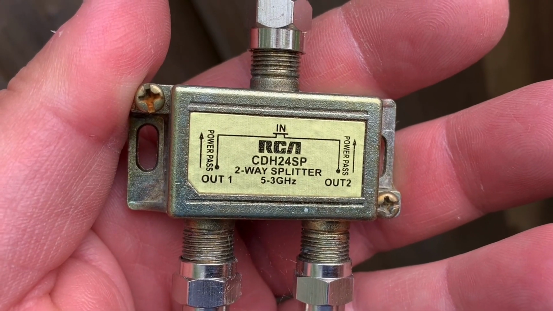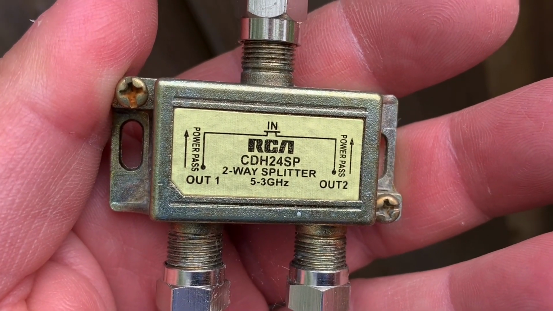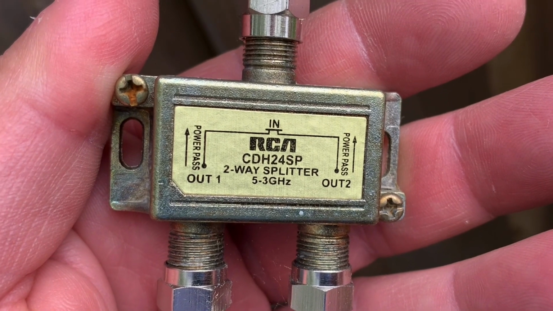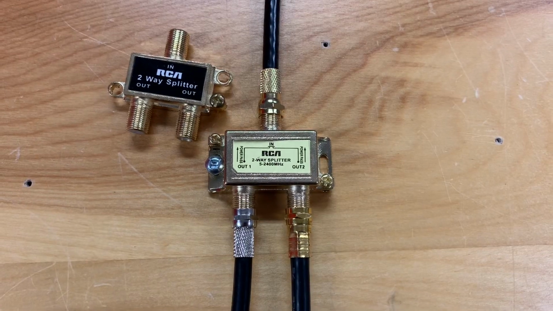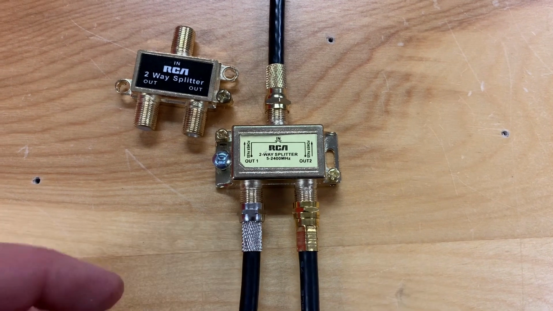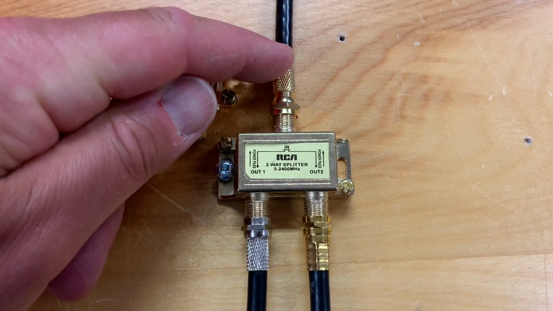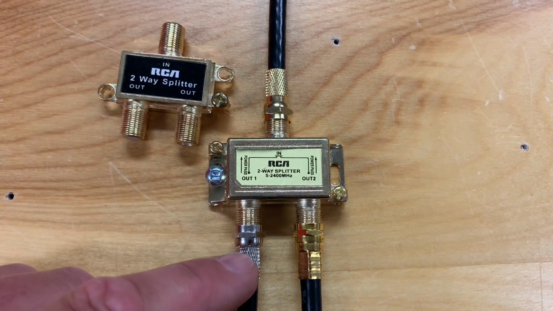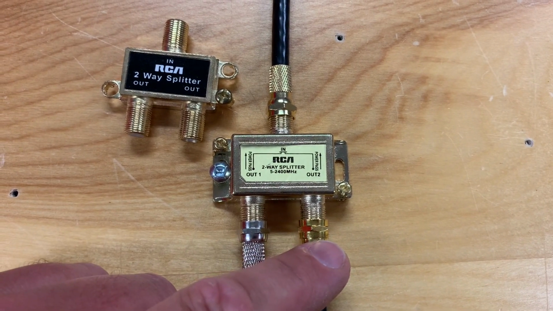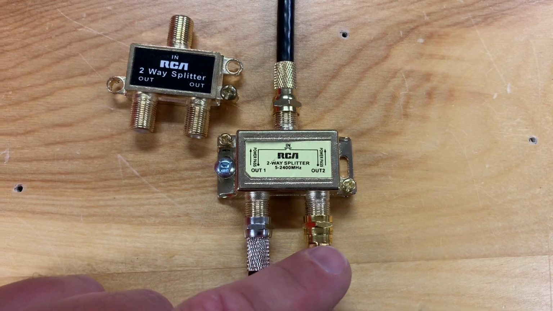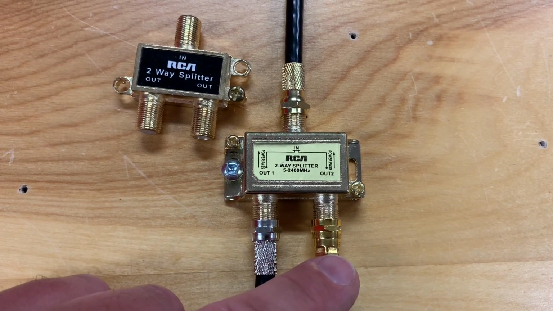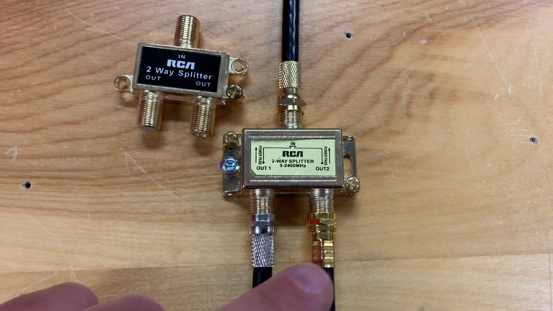Today I'd like to talk to you about the importance of using the right kind of splitter for satellite TV. And for those of you that don't know, a splitter is a device that takes one input signal, say from a satellite dish, and divides it up into two or more output signals that you can then send to multiple receivers and therefore TVs to different rooms in your house.